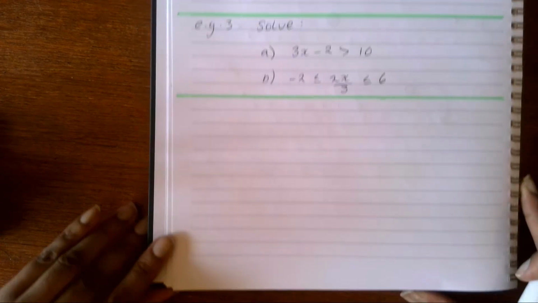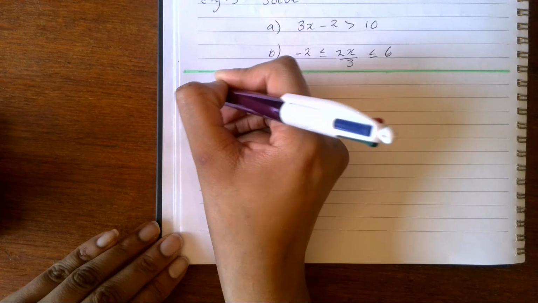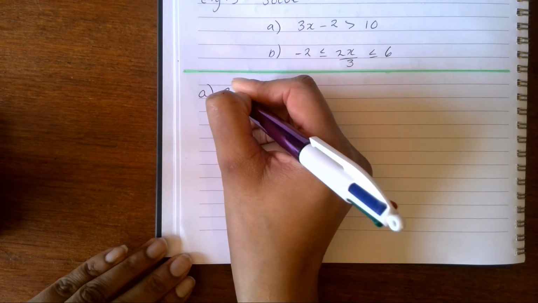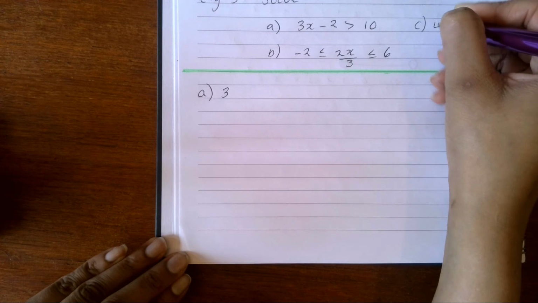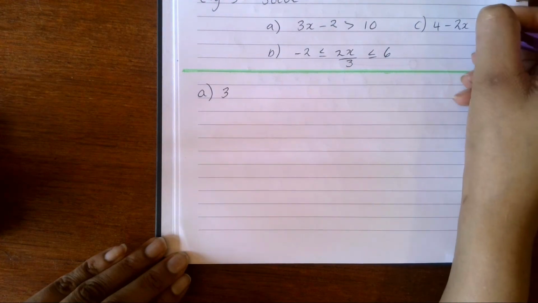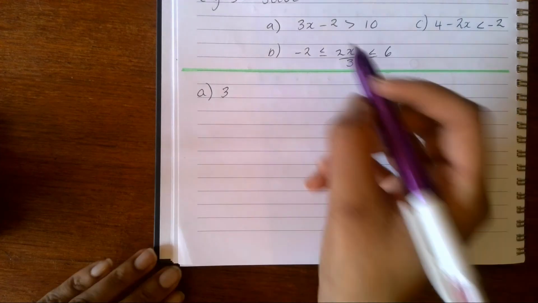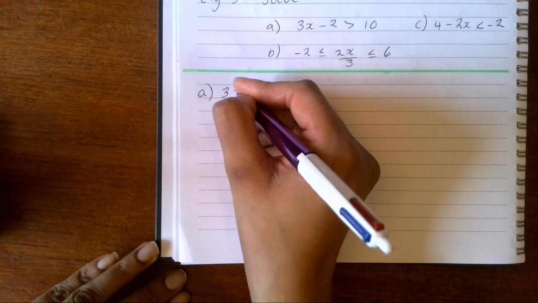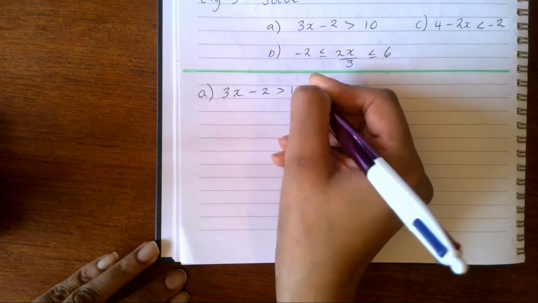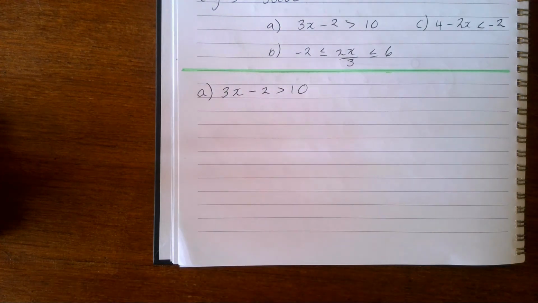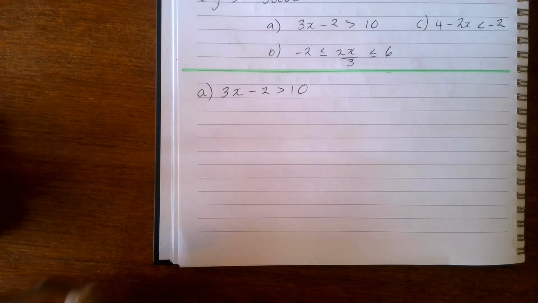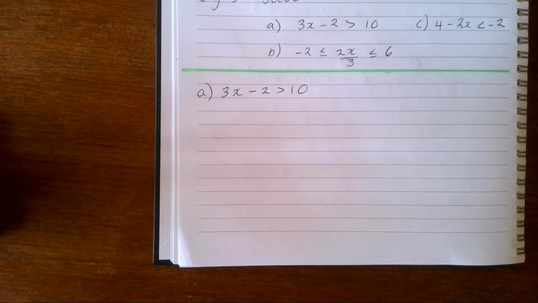Now the final thing is solving, so we'll do A here. Very, very similar. I'm actually going to add a C question here because I'm going to show you one more thing. Let's look at the first one. It's very, very similar to solving equations. With equations, when you solve it, you just find one value. So x equals something. Nothing else works. With an inequality, multiple answers can work, okay? x could be greater than 2, which means it could be 3, 4, 5, 20, 100. So inequalities are more of a range of answers, whereas when you solve an equation, it's just one.